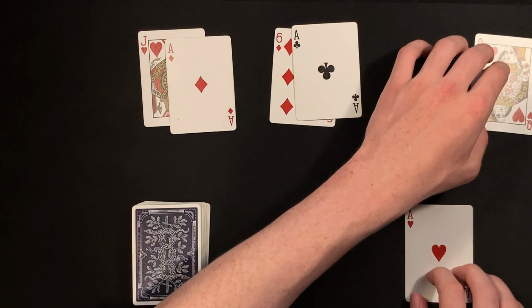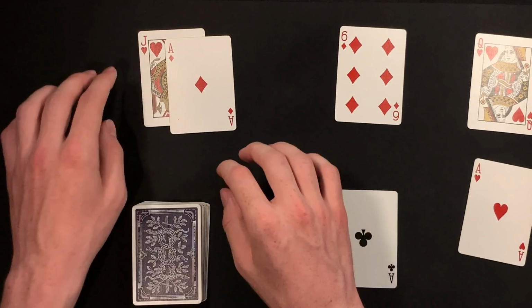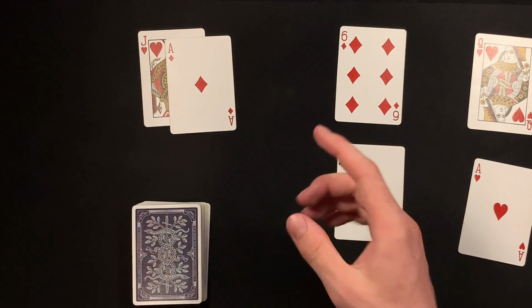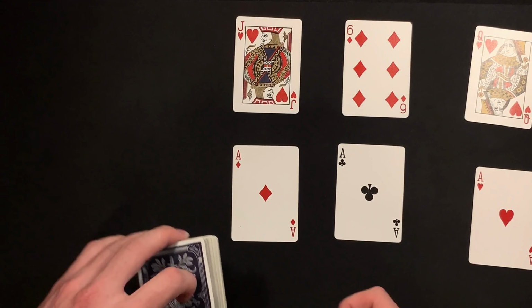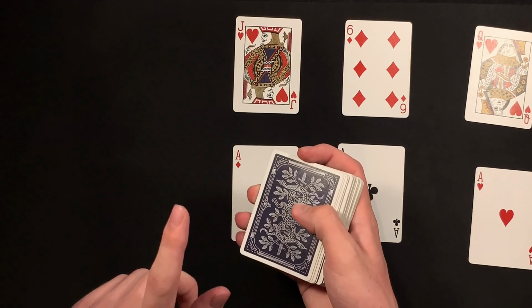And then for the kicker ending, you're going to explain to them that we have 4 aces in the deck. We are right now missing the ace of spades. So what you're going to do here is add up the values of your spectator's 3 selections. Make sure you do explain that. So we have 11 plus 6 is 17, plus 12 is 29. So what you're going to do here is then deal 29 cards from the top of the deck.